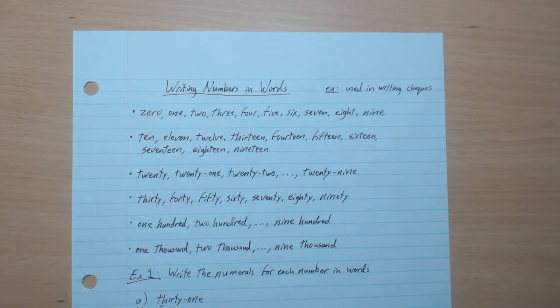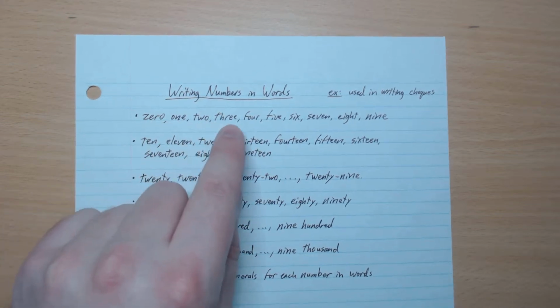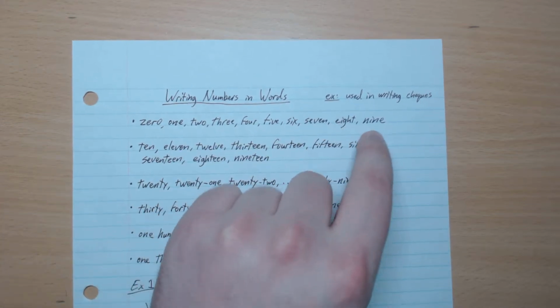Okay, welcome back everyone. Today we're going to look at writing numbers in words. So like 0, 1, 2, 3, 4, 5, 6, 7, 8, 9.